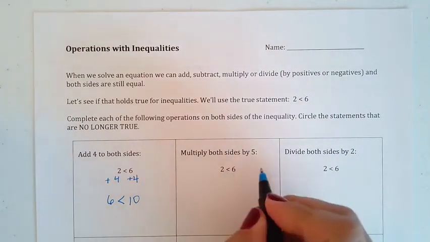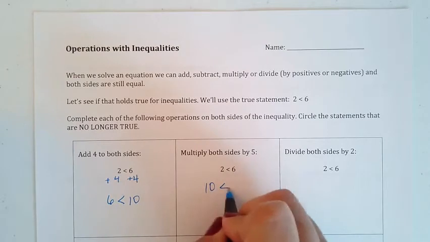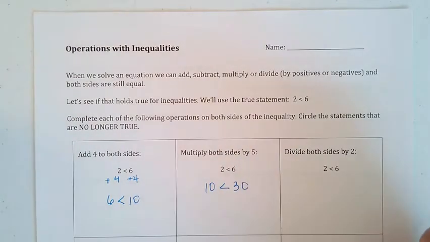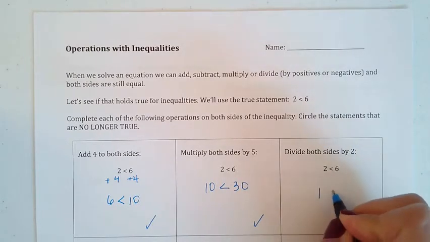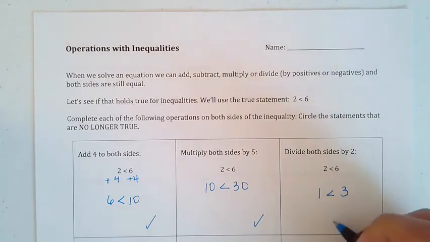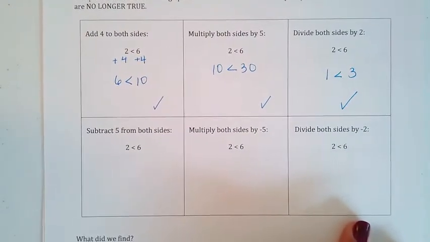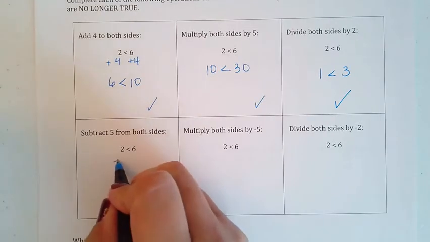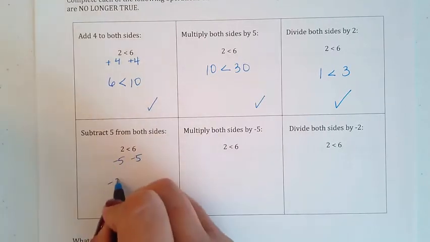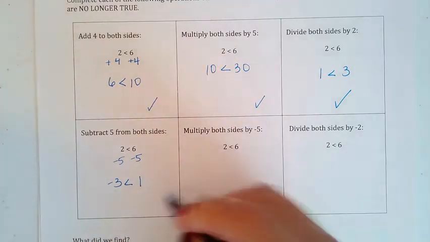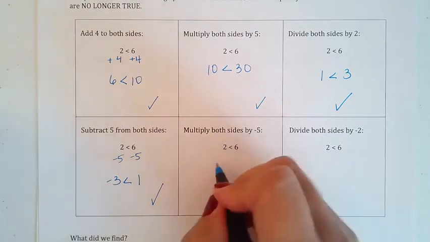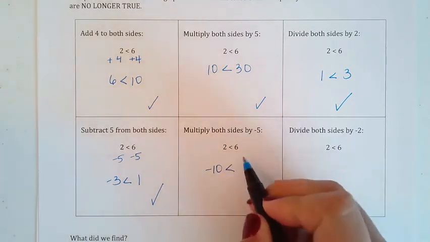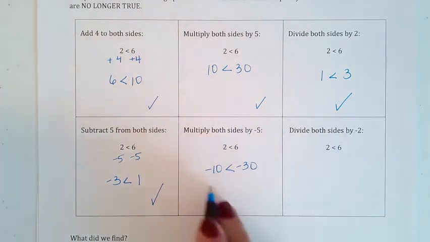So I'm going to multiply both sides by 5, and I get 10 is less than 30. That's still true. I'm going to divide both sides by 2, and I get 1 is less than 3. That is still true. I'm going to subtract 5 from both sides, and when I do that, I get negative 3 is less than 1. That's still true. I'm going to multiply both sides by negative 5, and I'm going to get negative 10 is less than negative 30. Is that still true?